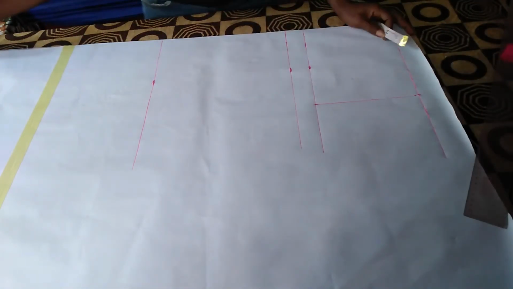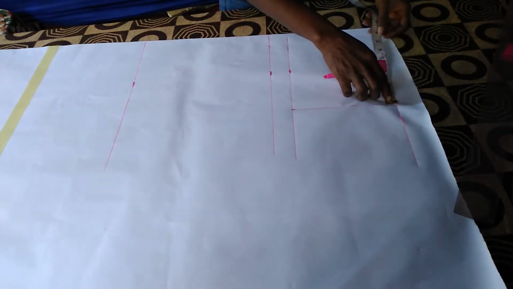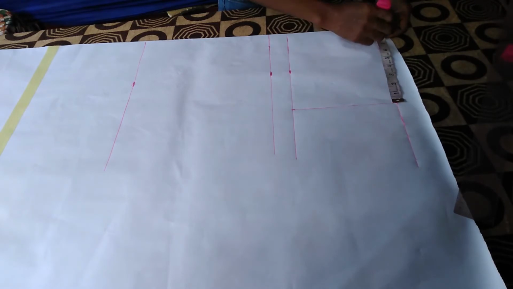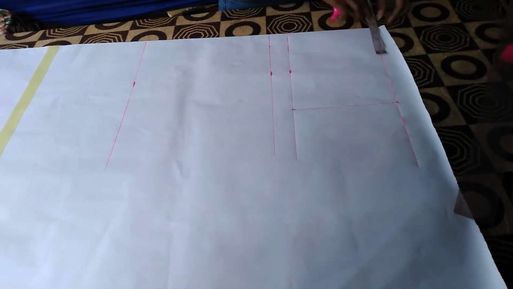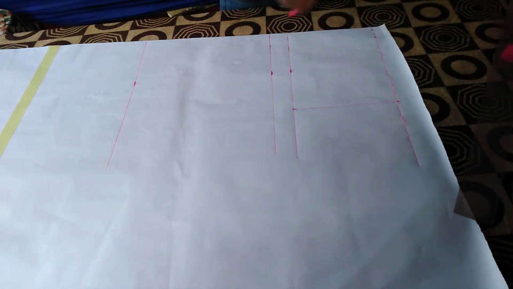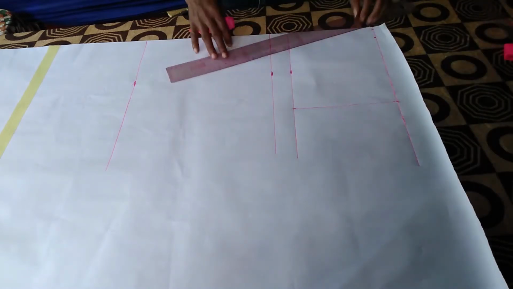Now we are going to take our waist measurement. Here is our waist here. 7.5 is the waist measurement here, plus 1 inch for that. Now we are going to connect to the waistline.